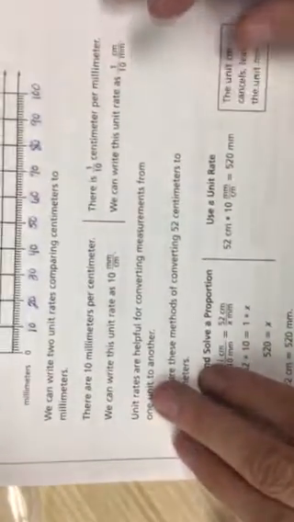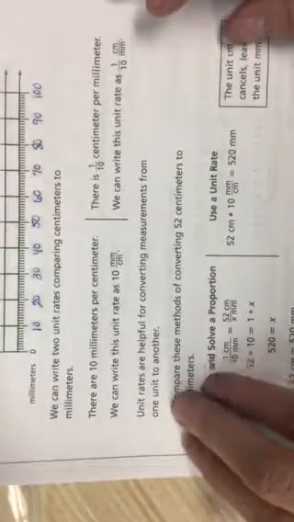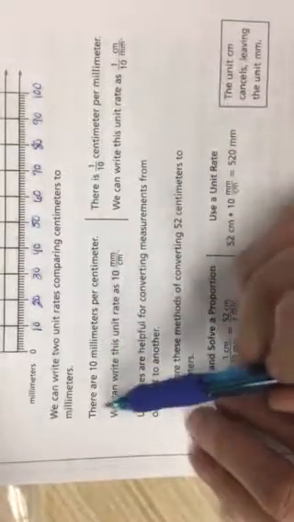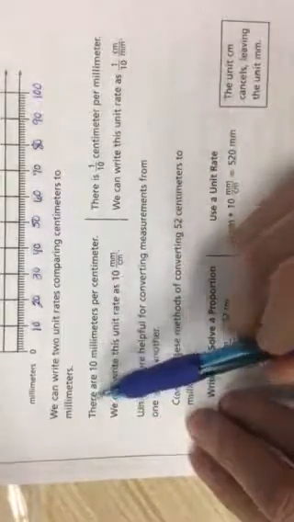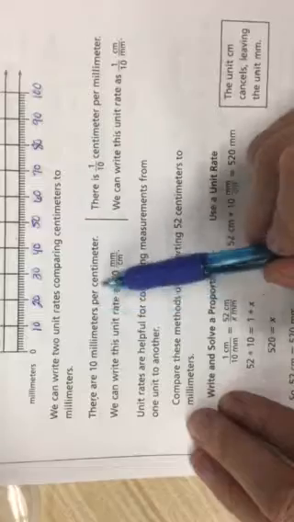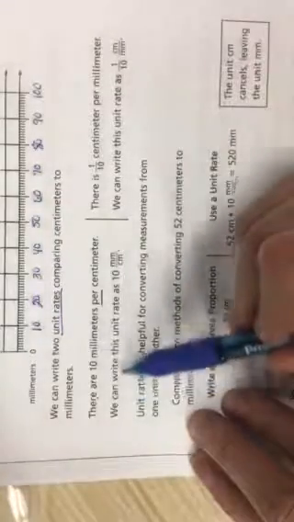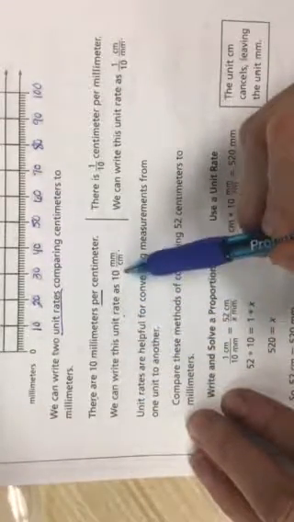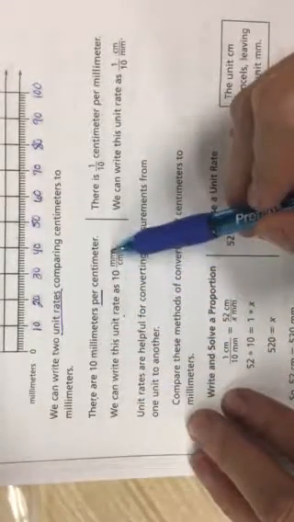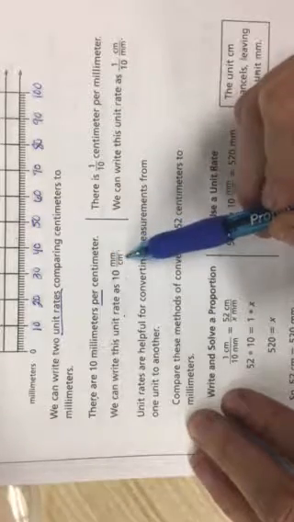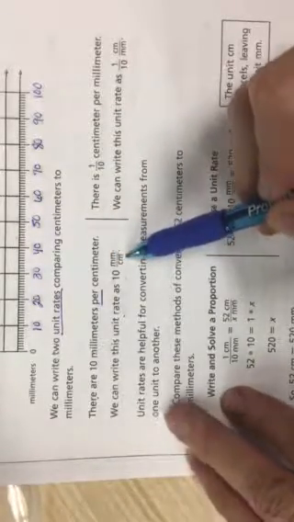It says we can write two unit rates comparing centimeters to millimeters, and here they are. There are 10 millimeters per centimeter, okay? Per is how you know it's a unit rate. And we can write this unit rate as 10 millimeters per centimeter. So there you have it.